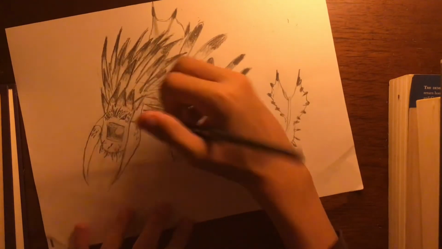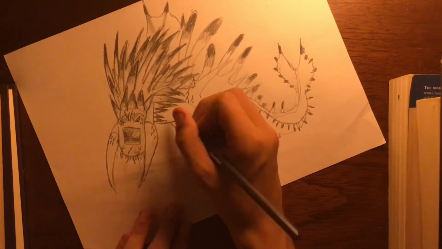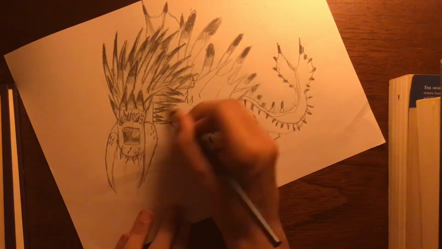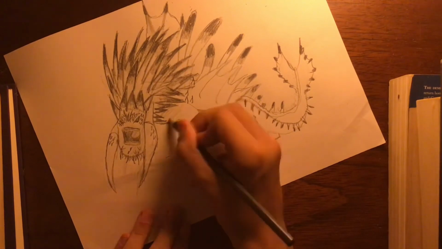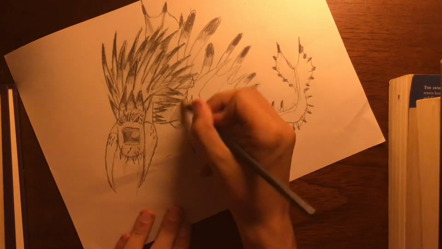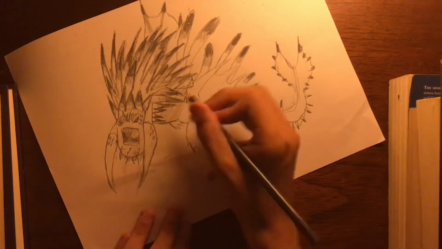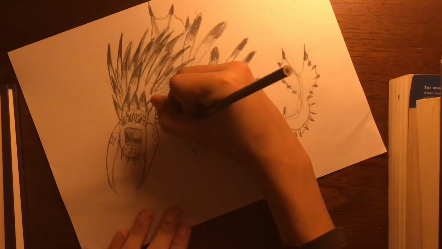Now, here is a spot that you could add shading for the manipulation of shade, like shade in general on it. And then you could shade in this arm.